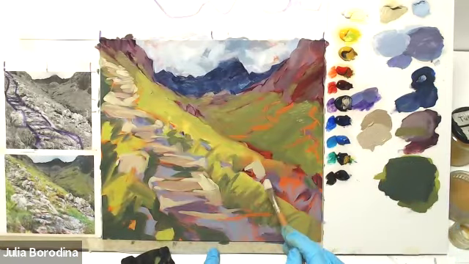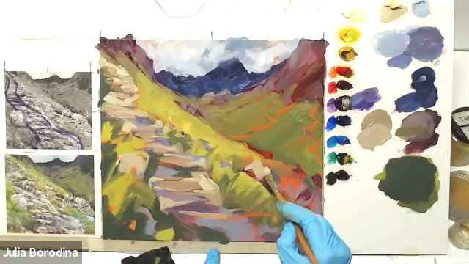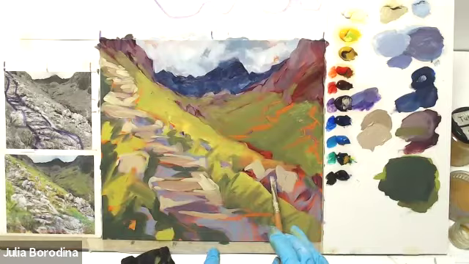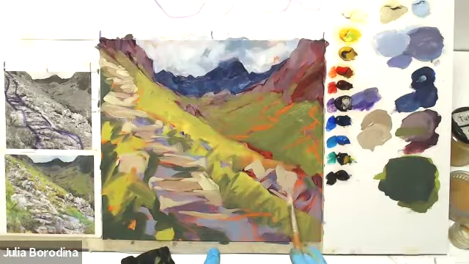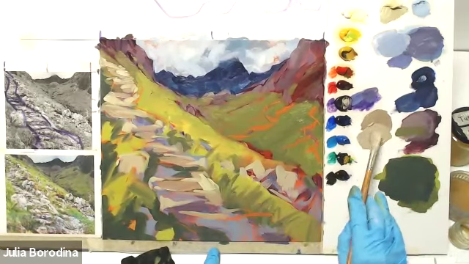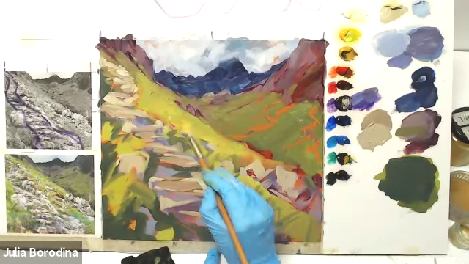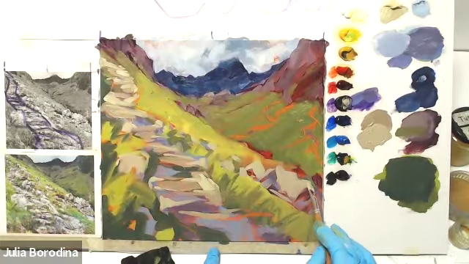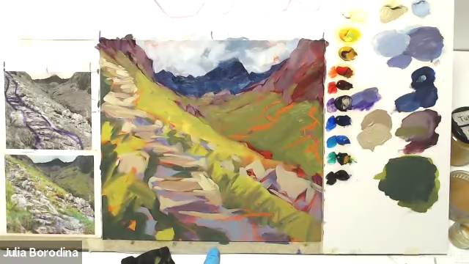Bit of fresh buff titanium and violet. Just play with a range of strokes from narrow ones to wider ones to have some of that surface represented and covered. Okay.